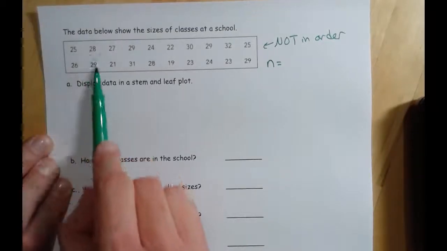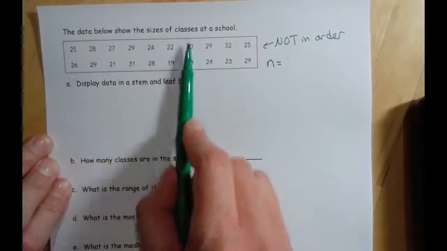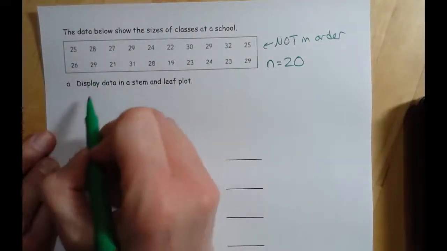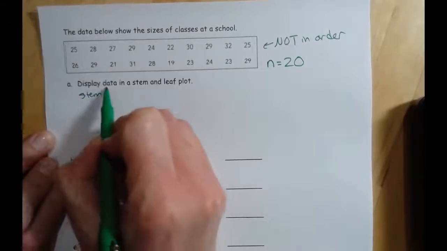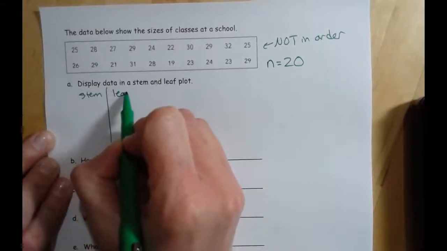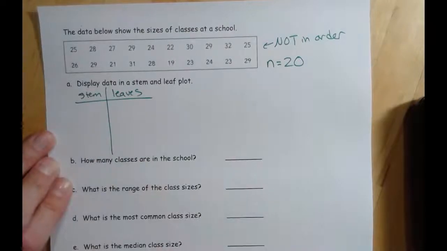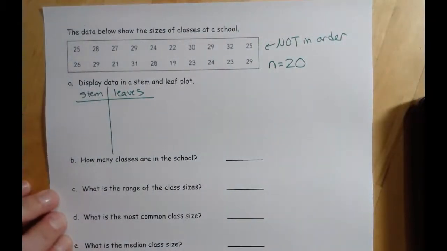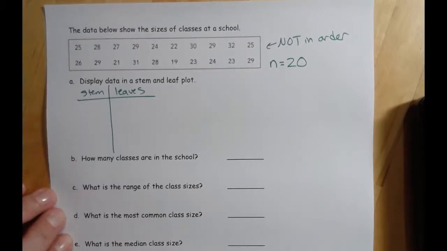And we have 2, 4, 6, 8, 10, 12, 14, 16, 18, 20. So that's our sample size there. That means when I do my stem and leaf plot, I want to make sure that I have 20 leaves. If I don't, then I missed something. And to be honest, when I was practicing this before, I actually missed one of the leaves. But at least I knew to go back and check, so I was able to catch my error.